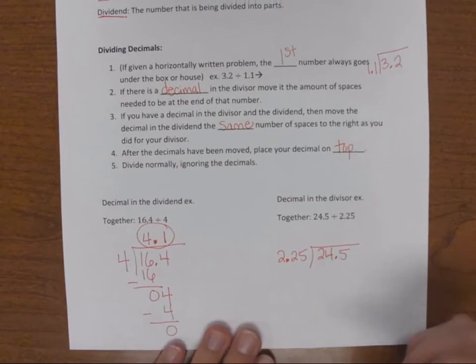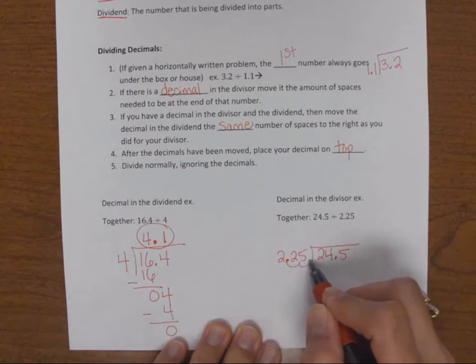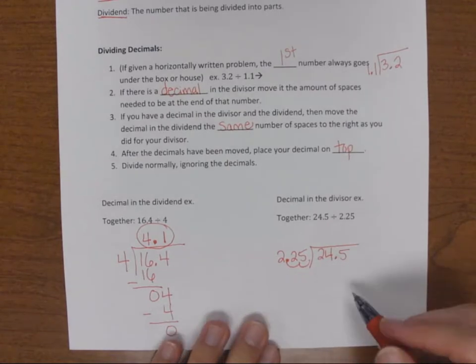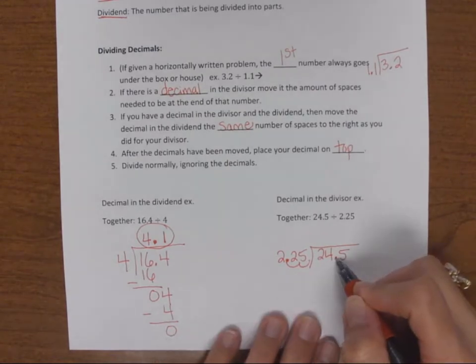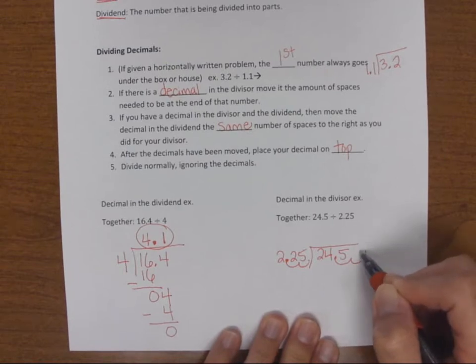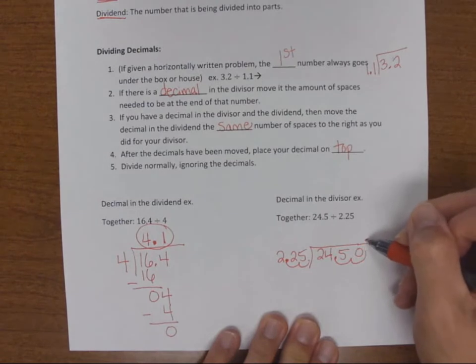The way we do that is moving the decimal point all the way to the end. Move it over once, twice. Whatever I do to the divisor, I also have to do to the dividend. So I take this decimal and move it over also twice. Once, twice. Okay, I'm going to put in a 0 here to fill this space, and the decimal goes right up here at the top.